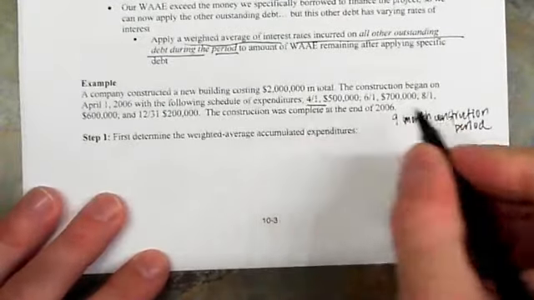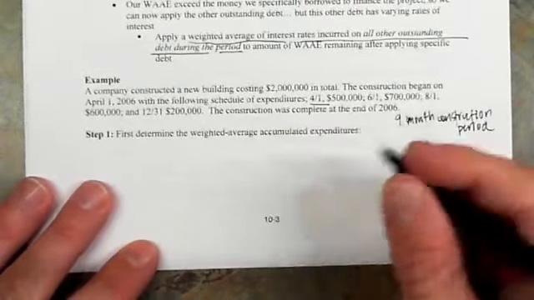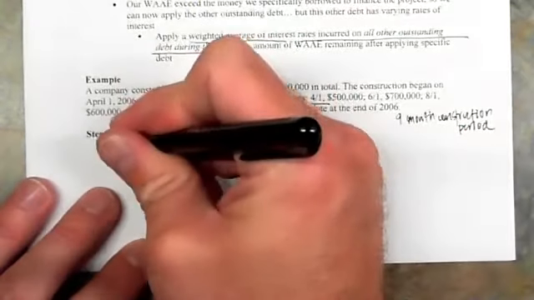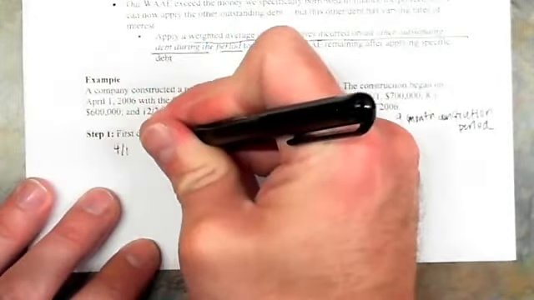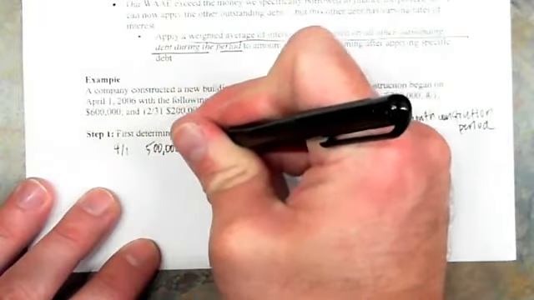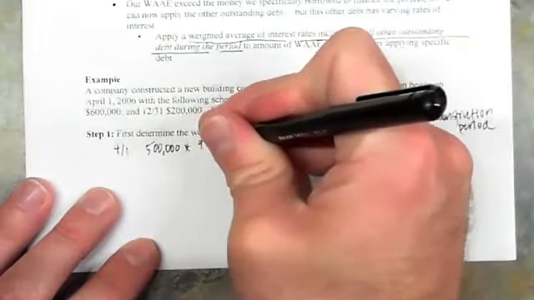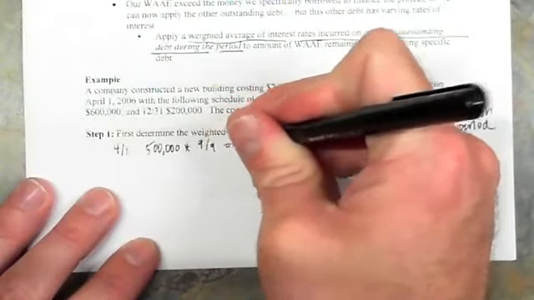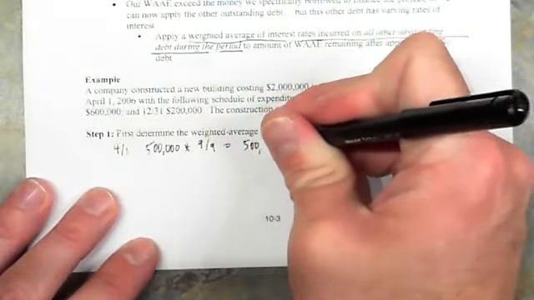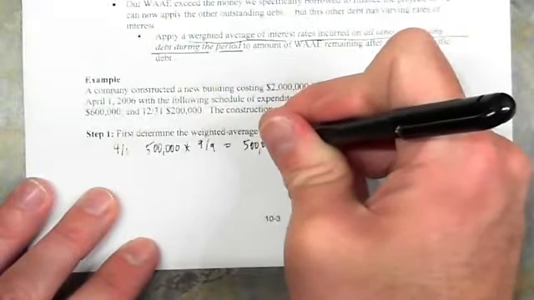So if we spent $500,000 on April 1st, then on that date, the $500,000 would be weighted at the full 9-month period. It's been outstanding the entire time, and so it will receive a full weighting.